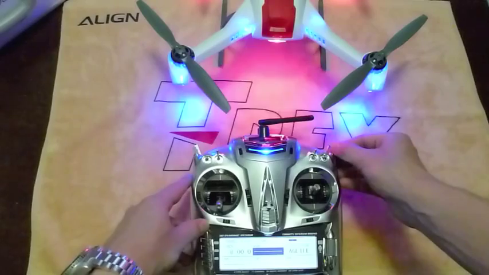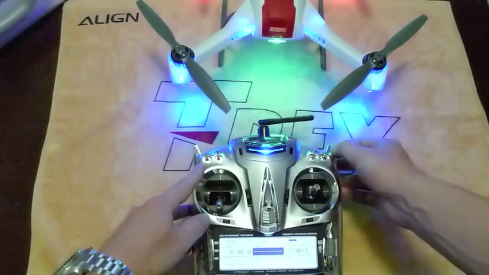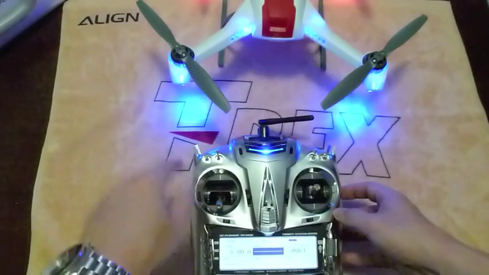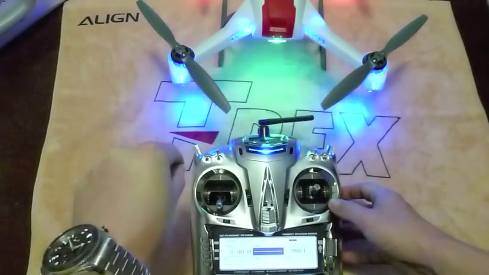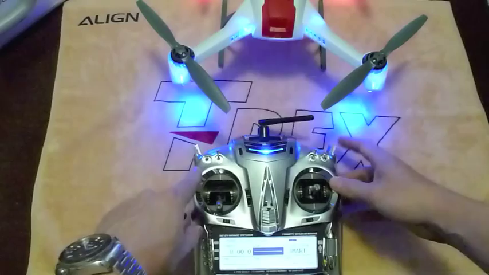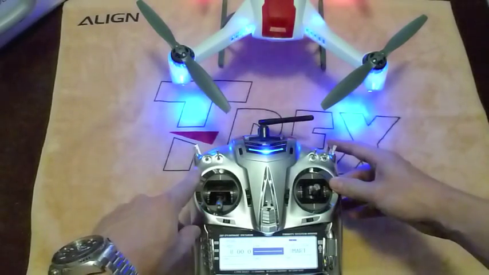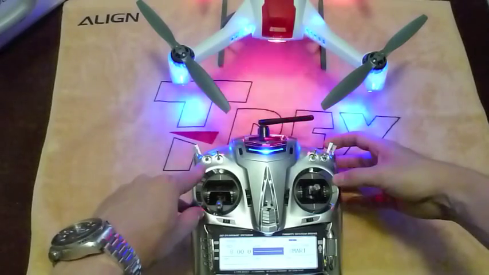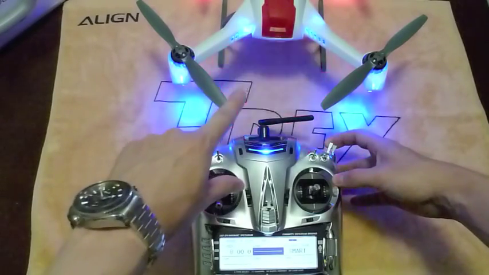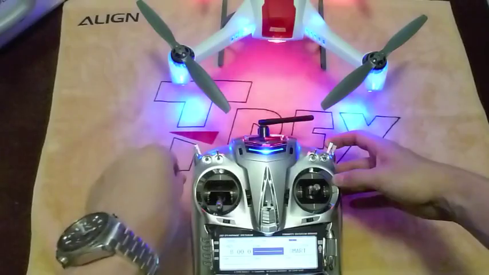Now it's flashing because I'm inside and haven't got GPS, but when you're outside and you've got GPS, that'd be a solid green, solid blue and solid red light. The return to home function, as you remember, I put it on my trainer switch, so you can see if I toggle that switch, it's a quick red flashing light, and that's return to home function.